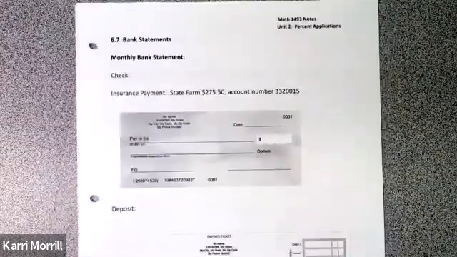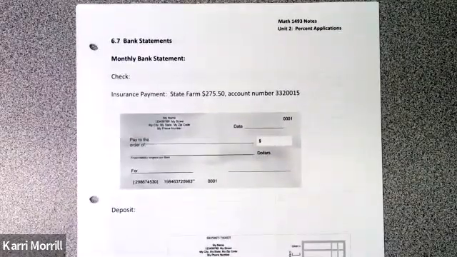Bank statements, I would say this section of the unit seems a little archaic, but I promise it's actually not, especially if you ever do deal with any books for a company of sorts. So we're going to learn how to reconcile a bank statement today.